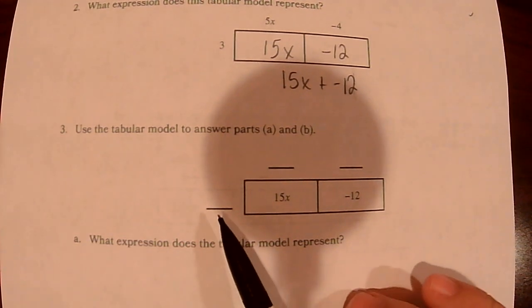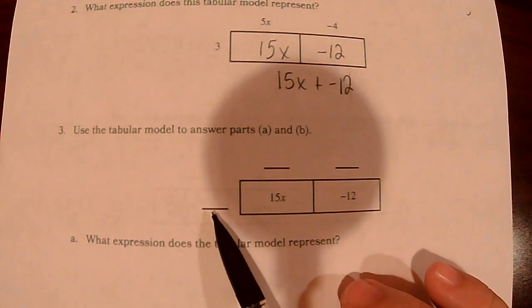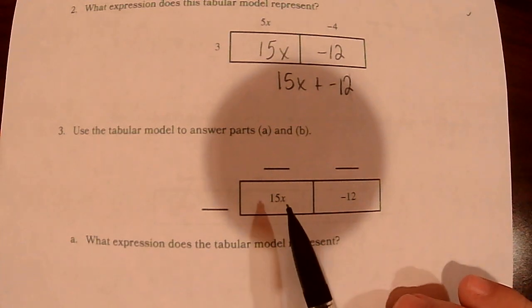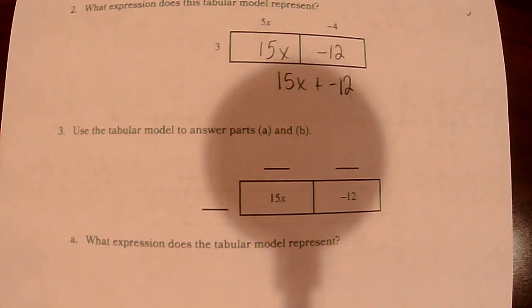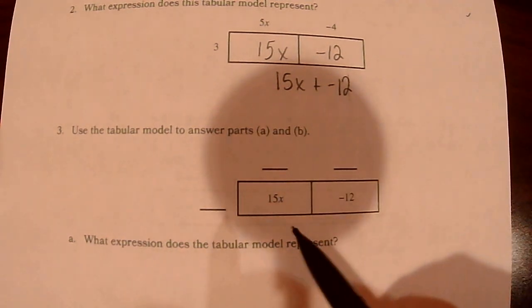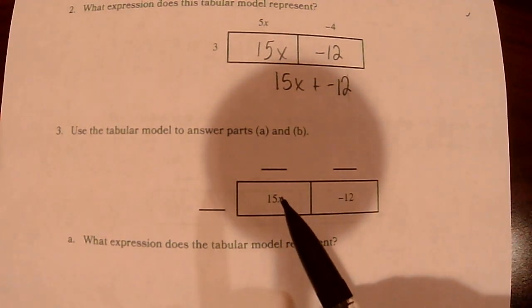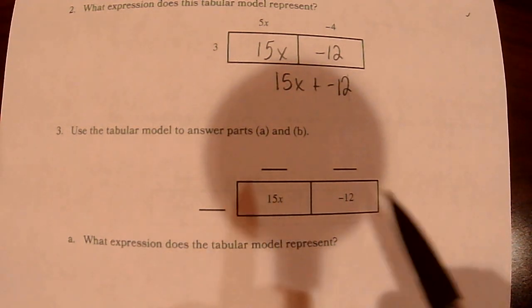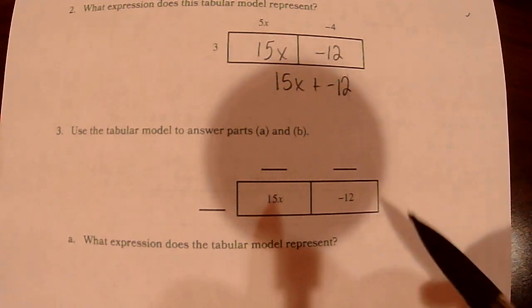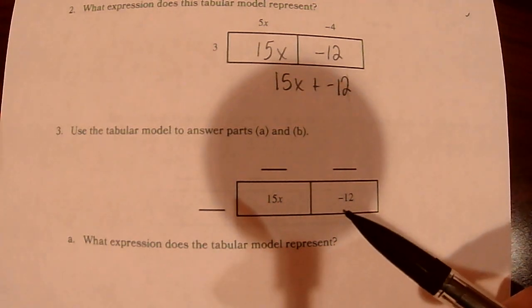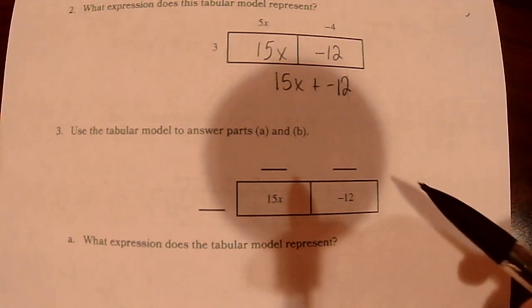Well, this blank line here out front of the boxes represents what can be pulled out. What factor do 15x and negative 12 share in common? What is the greatest common factor these two numbers have? Okay. Well, if we think about the factors of 15, we have 1, 3, 5, and 15. For negative 12, there are quite a few. There's negative 1 and 12, 1 and negative 12. Let's just go through. We have 2 and 6, 3 and 4.